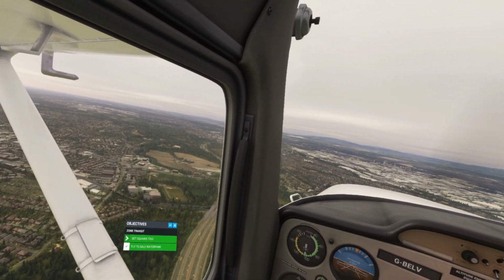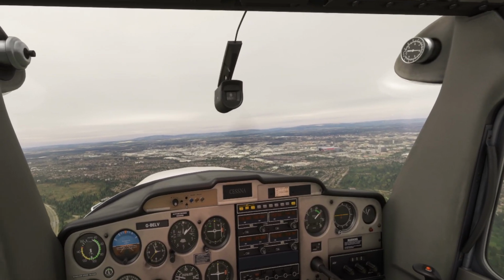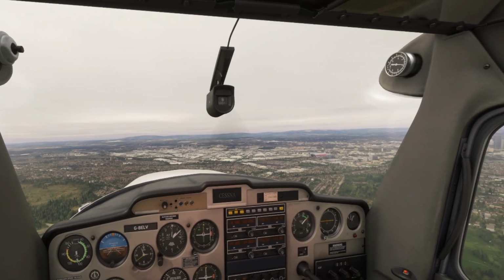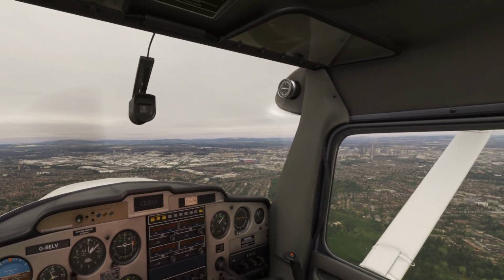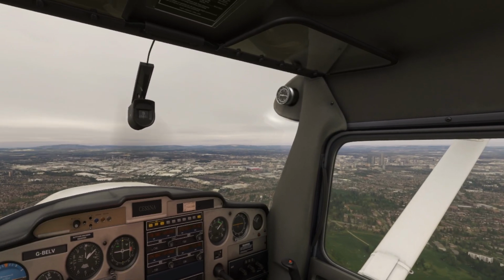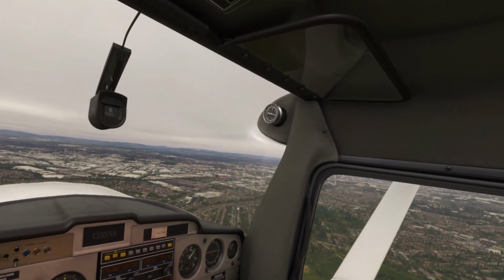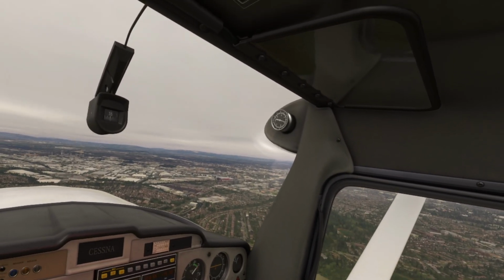As we near Sale Water Park, we can see the city of Manchester up ahead, along with Manchester United's football stadium, Old Trafford, just to the right of the nose. We have navigated with both the stepping stone and dead reckoning methods and gotten to grips with the radios and ATC.